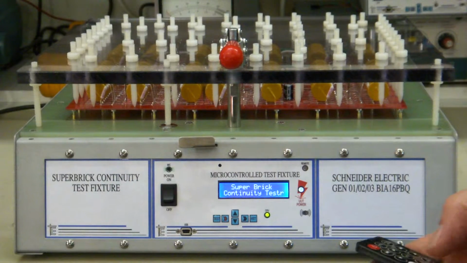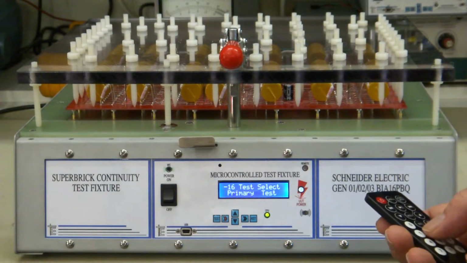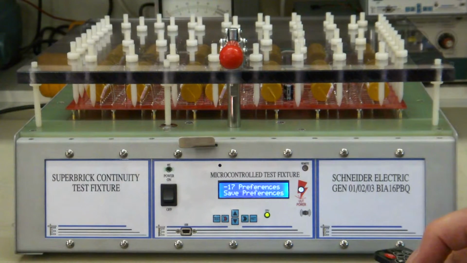Okay, so the next one, let's see, we were on 16, I believe. Let's go to 16. Yes, that's the primary secondary test. Let's scroll down to the next one. And that is preferences.